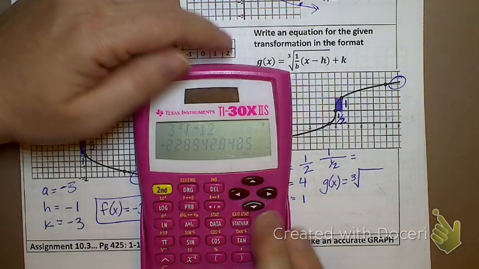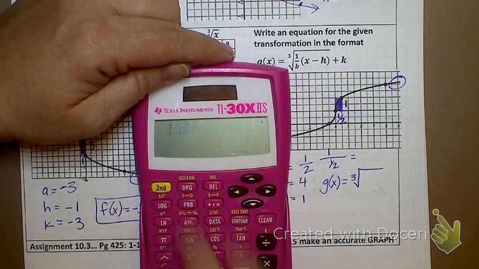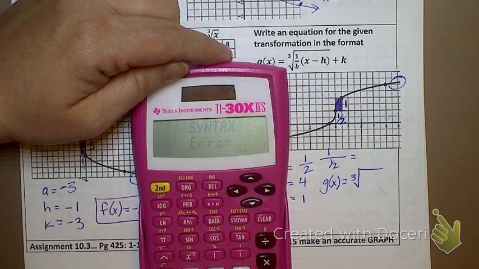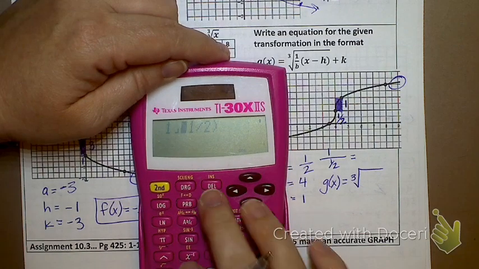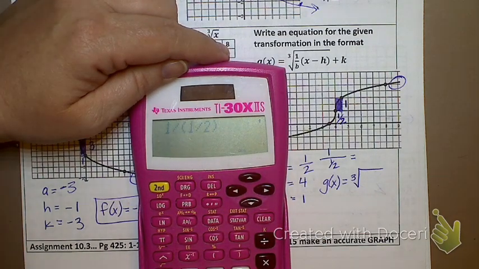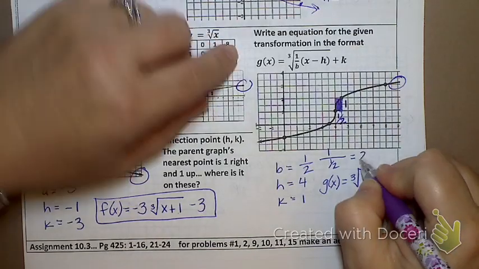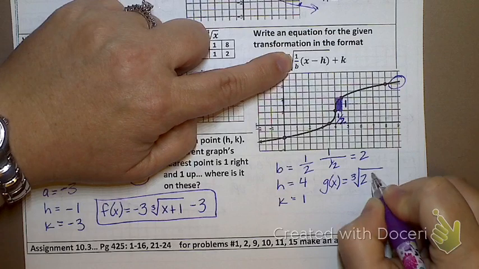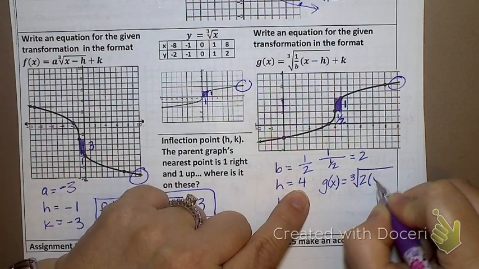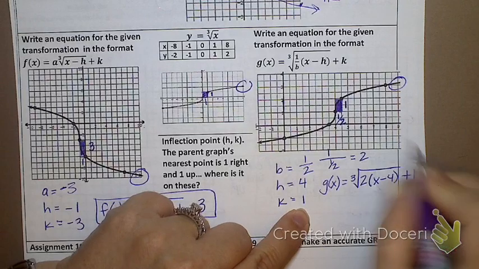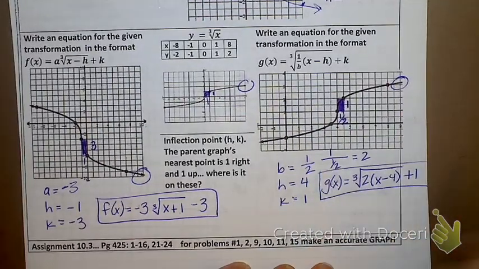What's 1 over 1/2? My calculator doesn't want to do it. 1 over 1/2 is 2. It's the reciprocal of it. So I have 2 parentheses, x minus 4, and then plus 1. Okay.